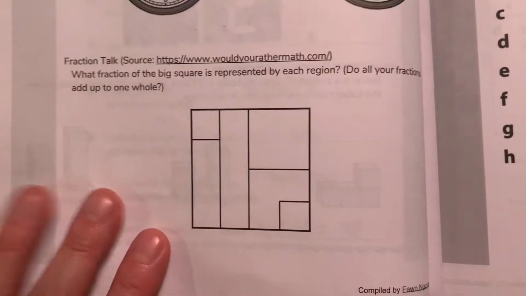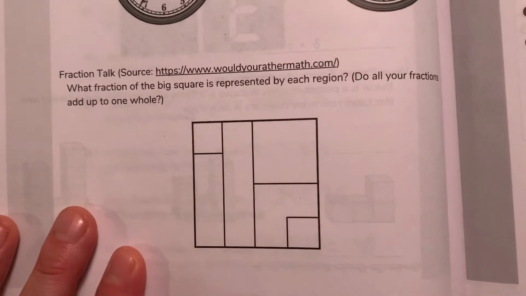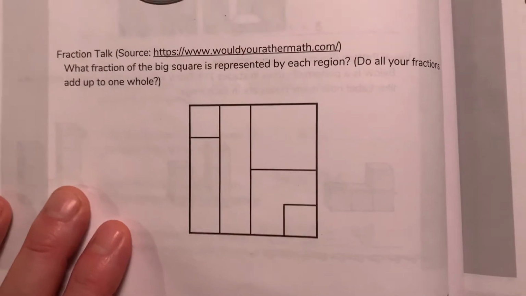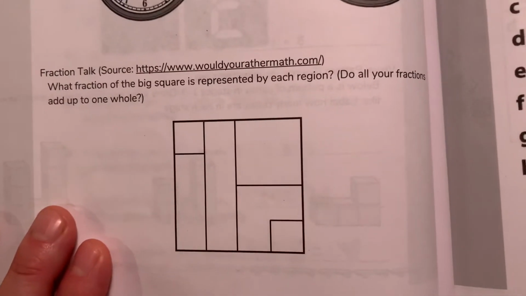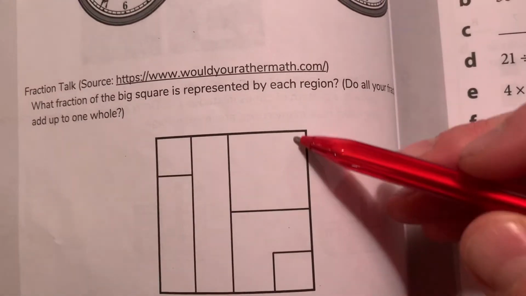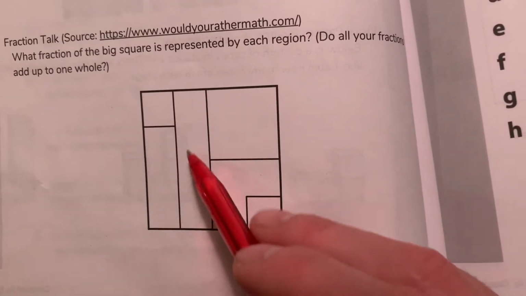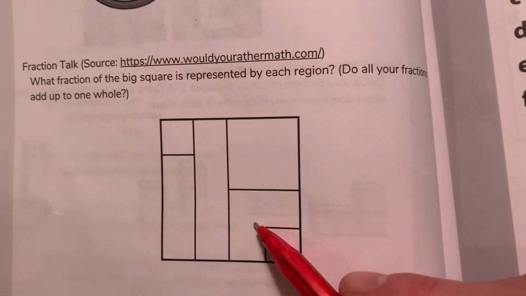Here we've got another fraction talk problem. The last time we encountered one of these, I let you off the hook a little bit, and it is a little bit beyond the 3rd grade standards. I do think that this picture in particular is a little bit easier than the one that we faced before. Just to give you a starting point, if we consider this square one whole, so the outside boundaries of the square make one whole, there's a dividing line right down the center, okay? So that means that everything on this side is going to be a half, and everything on this side is going to be a half.